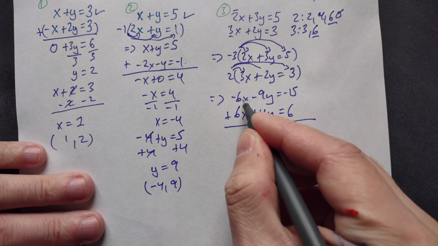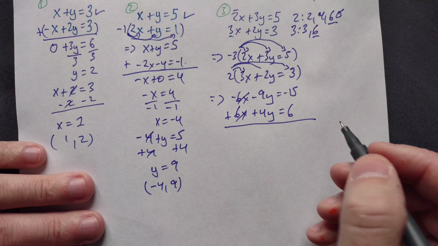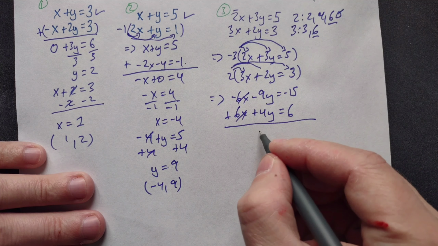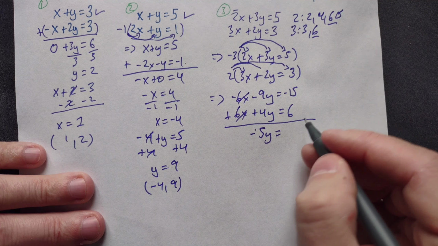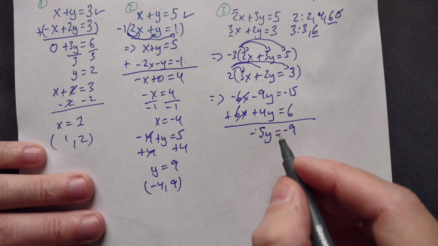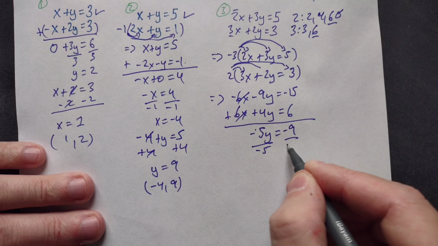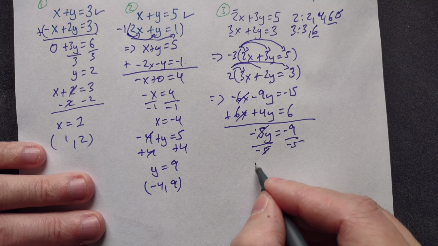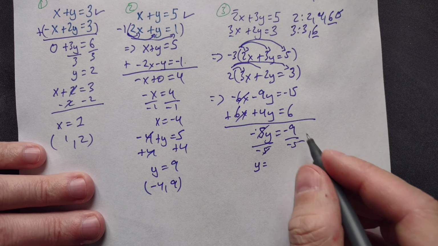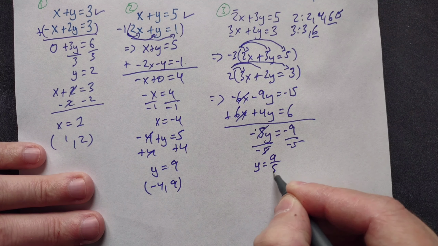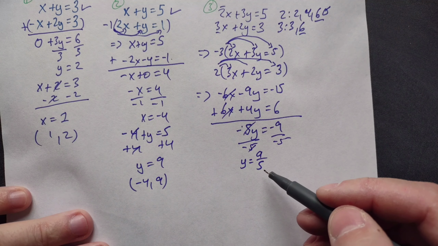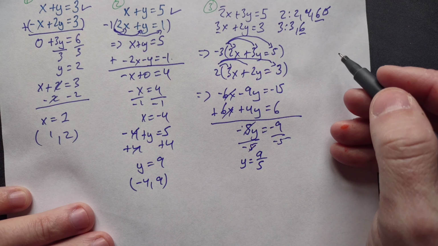Now you can add these straight down. And then this cancels with this. You have negative 9y plus 4y, which is going to give you a negative 5y. And this is negative 15 plus 6, which is negative 9. So divide both sides by negative 5. So these cancel. And therefore y is equal to negative 9 over negative 5, which is going to give you positive 9/5.